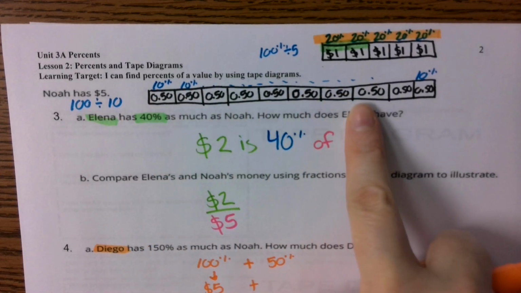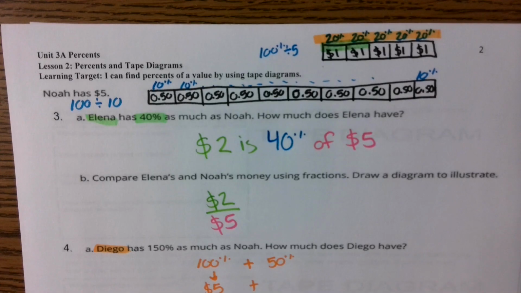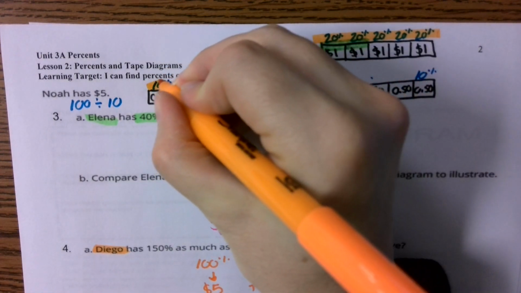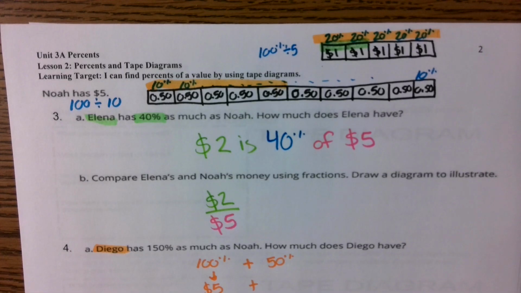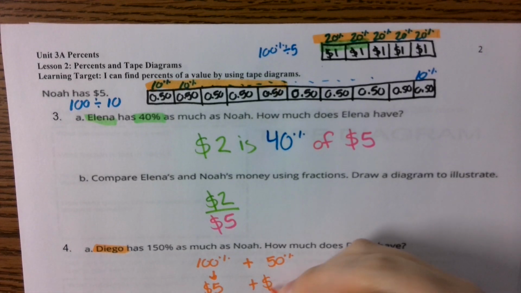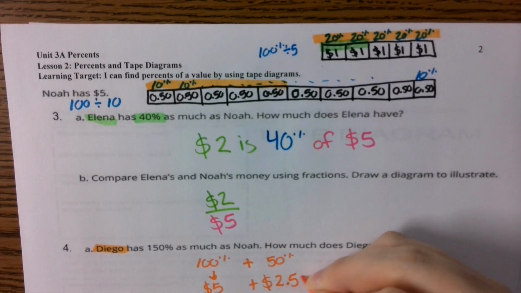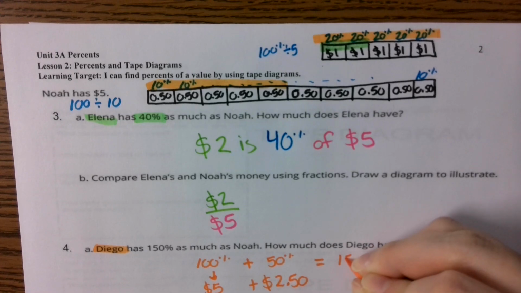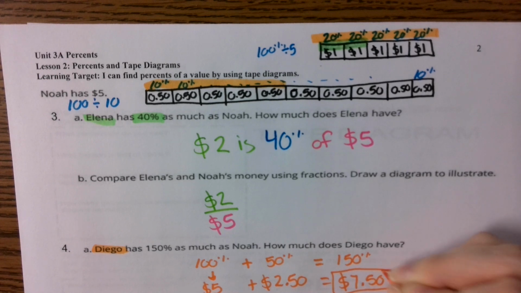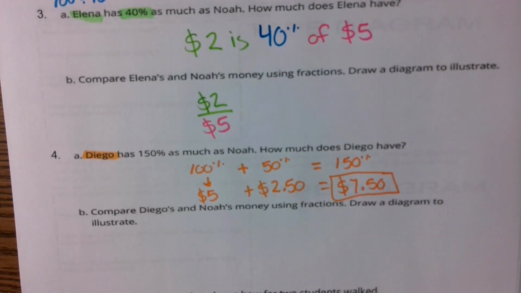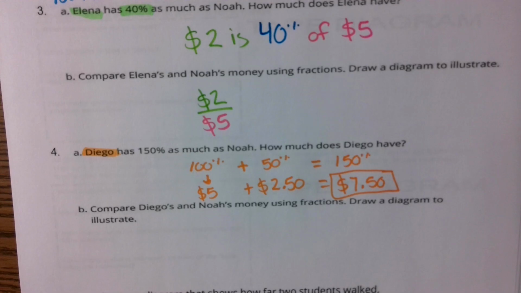How many boxes do I need to cover for 50%? 5 boxes. So we've got 1, 2, 3, 4, 5 boxes. How much money is that going to be? $2.50. So then that means 150% is equal to $7.50. So he's got $7.50 compared to Noah's.